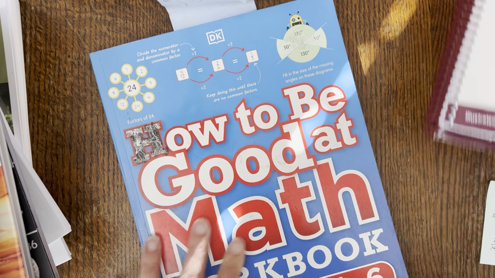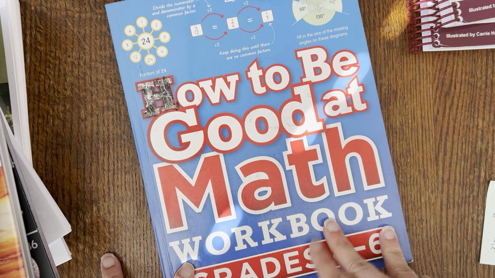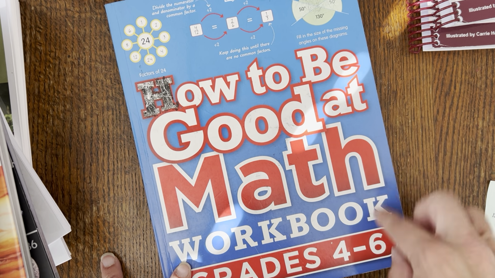Then we also have this book for quick, if I don't have time to teach a full lesson, I want him to reinforce a concept or just do a quick worksheet. We've got this. It's 4th through 6th grade.